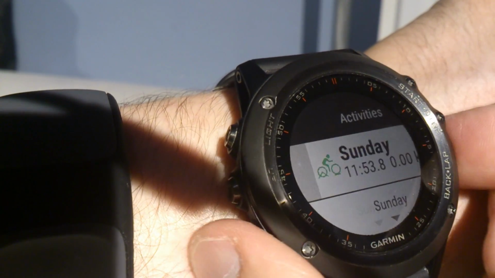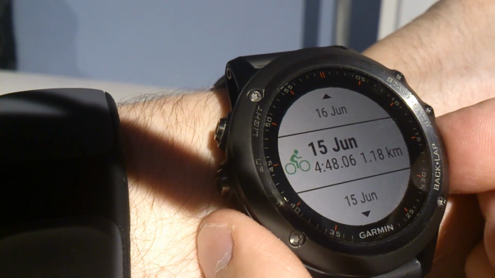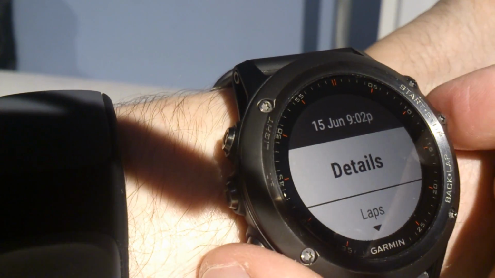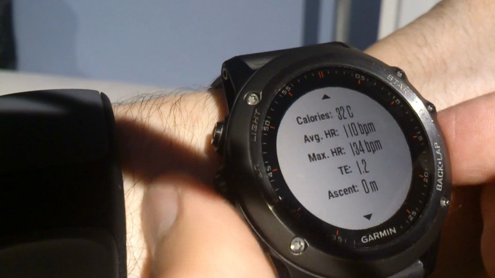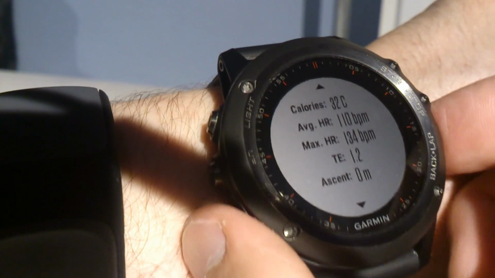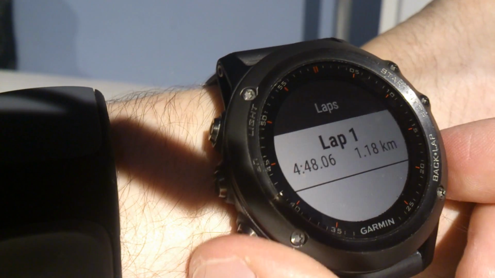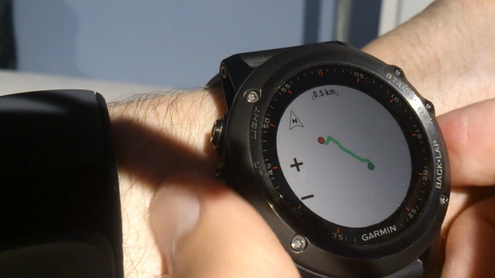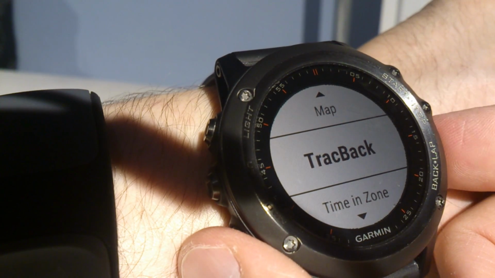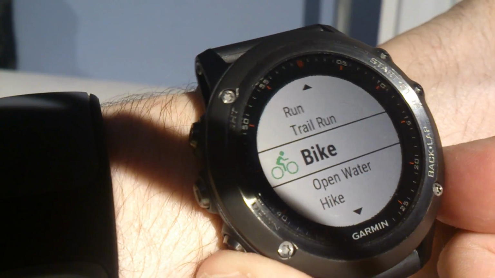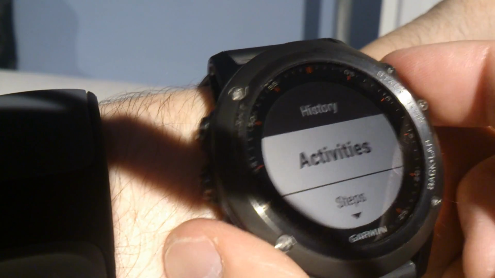History. It's history of my activities. Let me see. For example, this one. There is some details, statistics. I again can see notifications from WhatsApp, from my phone. How many laps? It was only one. I can see map, zoom it. Track back. It's difficult to show. History activities.